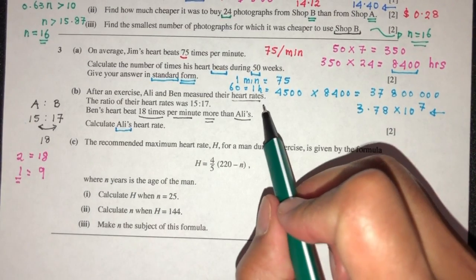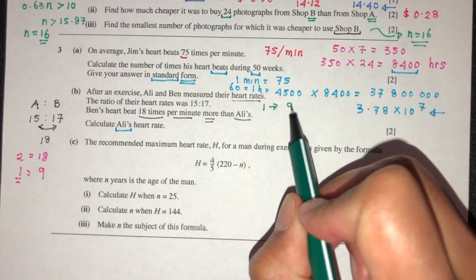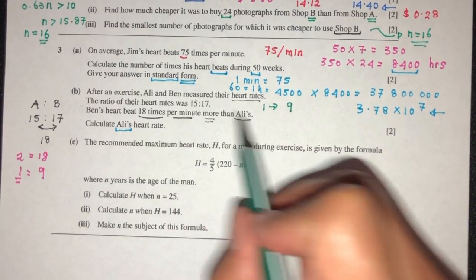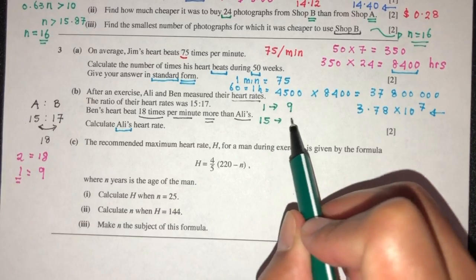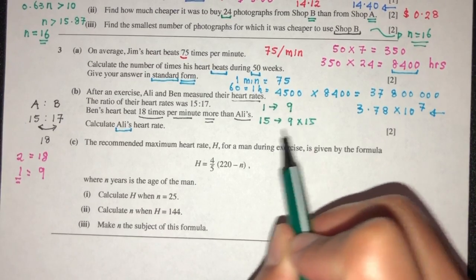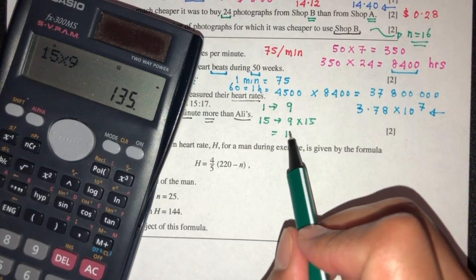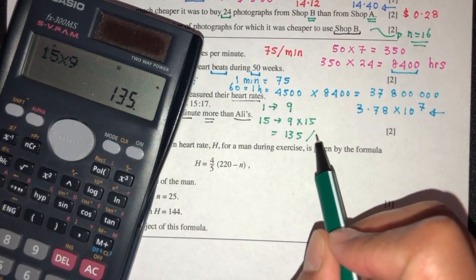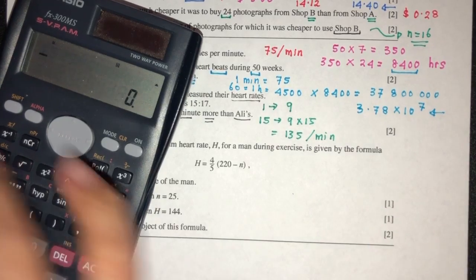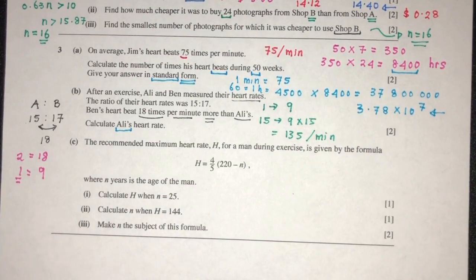So we can see 1 represents 9. Ali's ratio is 15, so 15 will be how much? It will be 9 times 15. 15 times 9 should be 135 beats per minute. That will be the answer for Ali's heart rate.